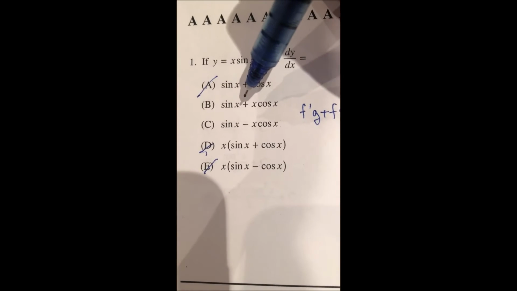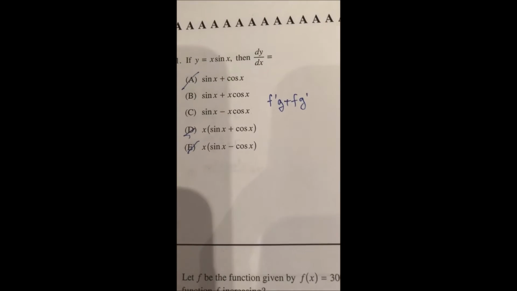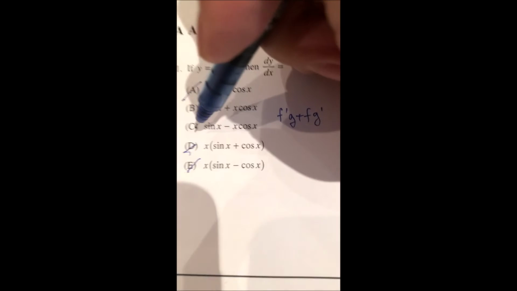And the only difference is the plus and the minus. But we know that in a product rule, we do a sum most of the time. So it can't be c, and I'm gonna go with b.